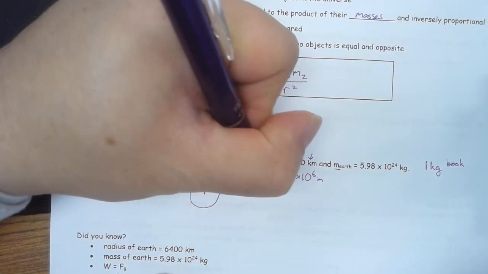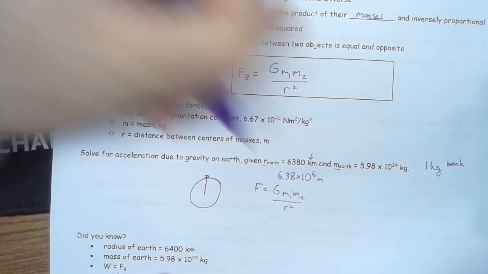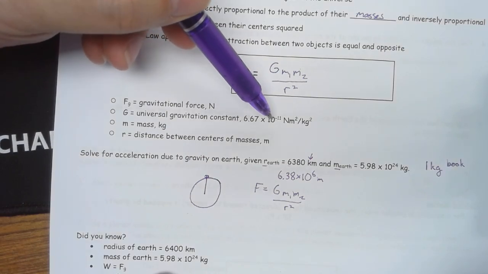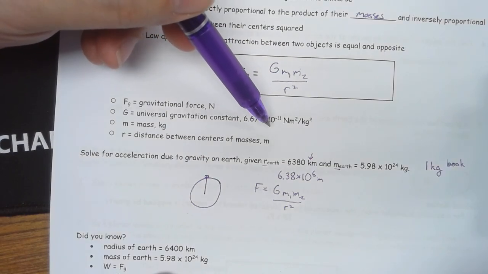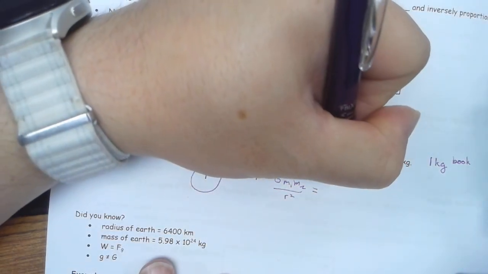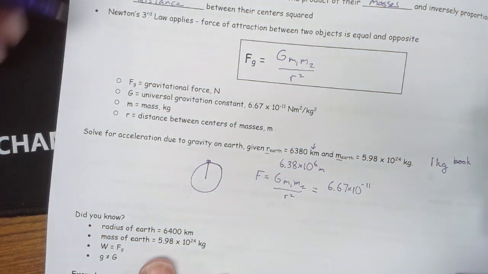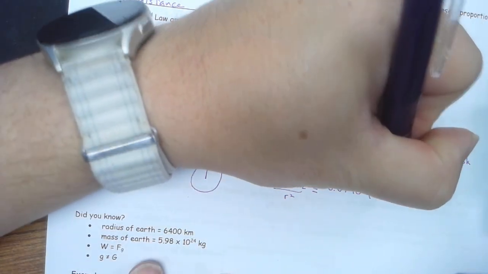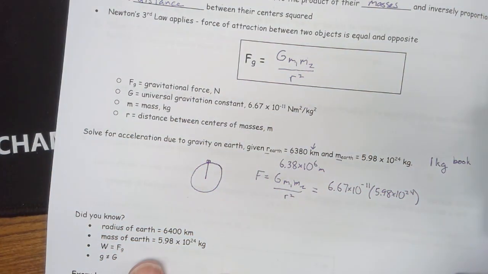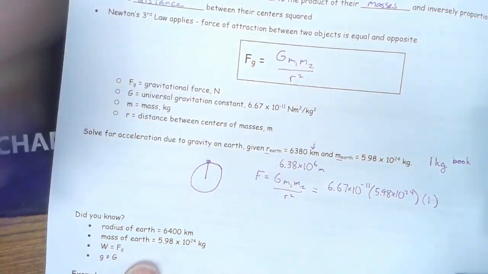Here's our master equation. F equals G m1 m2 over r squared. And G is always 6.67 times 10 to the negative 11. It's convenient because it rhymes. And so we have 6.67 times 10 to the negative 11 times the mass of the Earth, 5.98 times 10 to the 24. They told us that in the problem. We're going to use the other mass, m2, to be a 1 kilogram textbook.